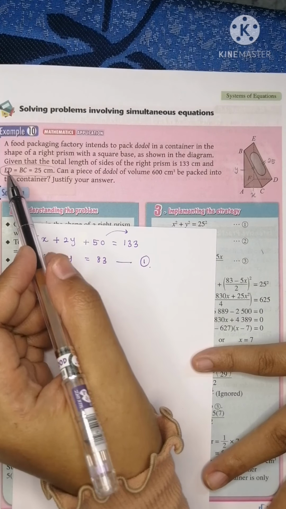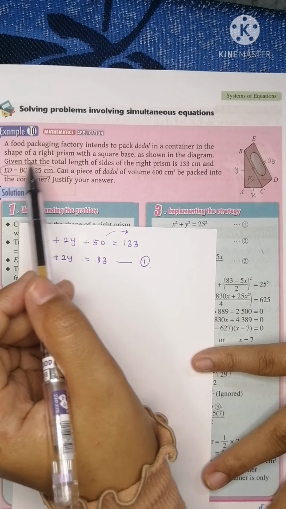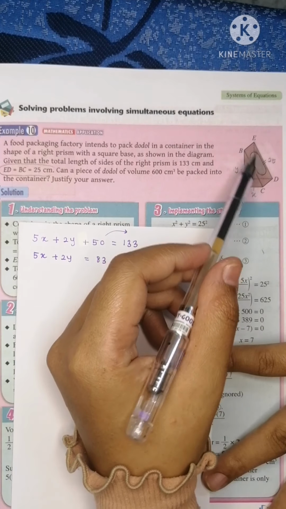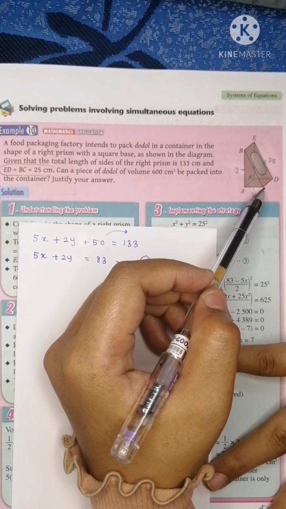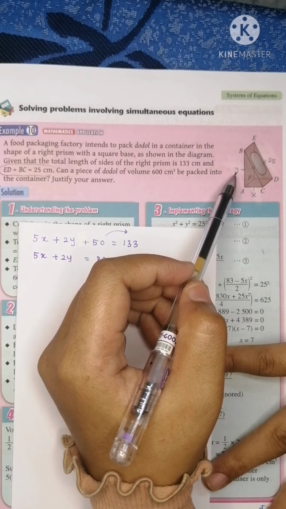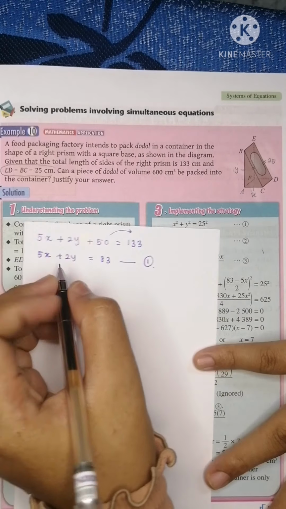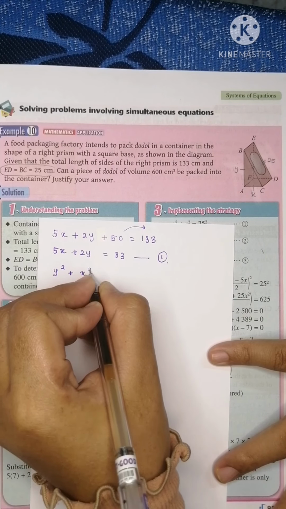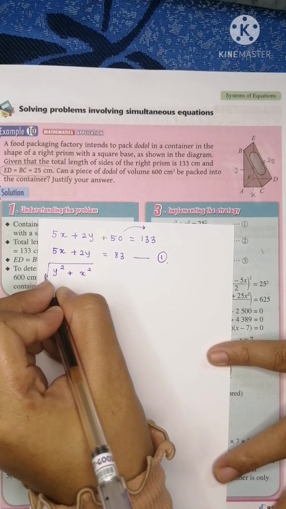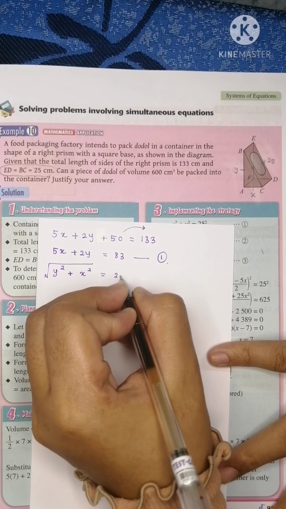Now look at the second one. The second information given is ED is equal to BC, which is 25 centimeter. As you can see, ED and BC are actually the hypotenuse, and this is y and this is x. To get the hypotenuse, you need y square plus x square and then square root, which is already given as 25.